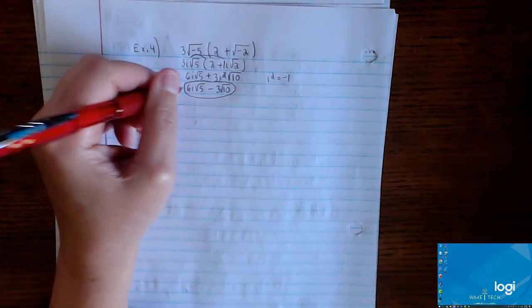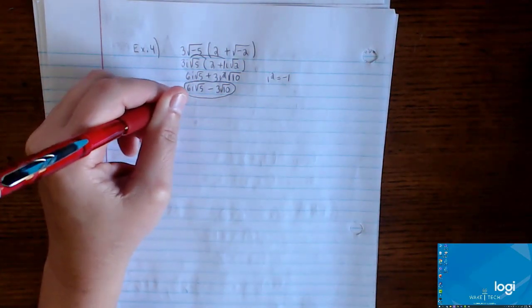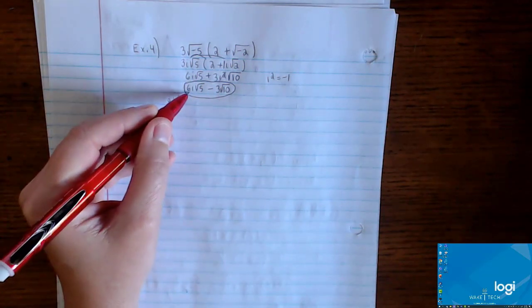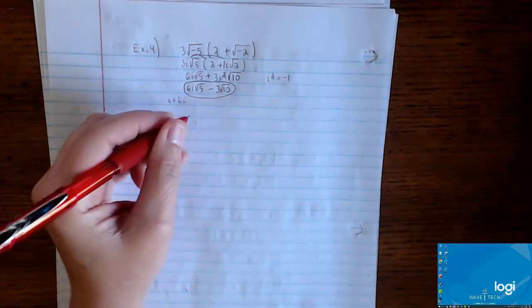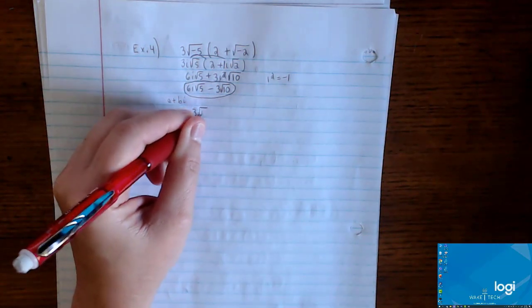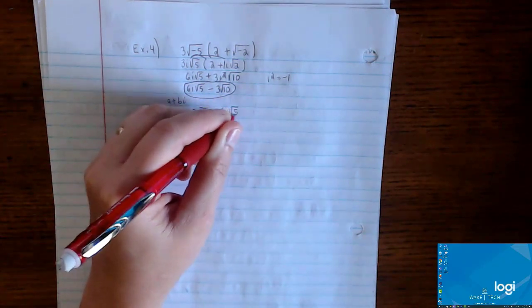And then also you want to make sure if the directions say write it in a plus bi form, we want to move this around since this is my imaginary part and this is my real part, so this could be rewritten as negative 3 times the square root of 10 plus 6i square root of 5. So there we go.